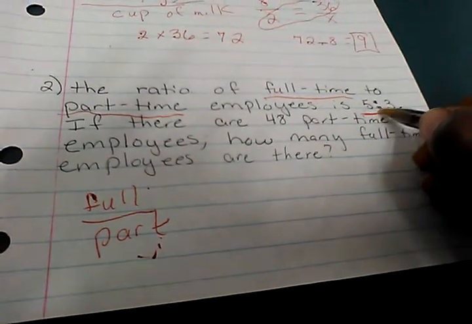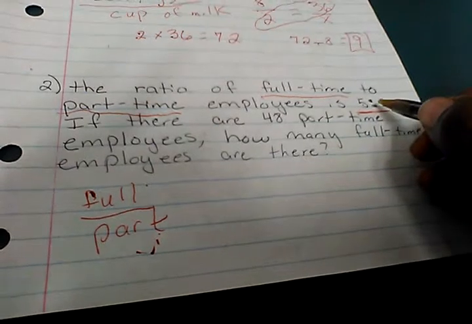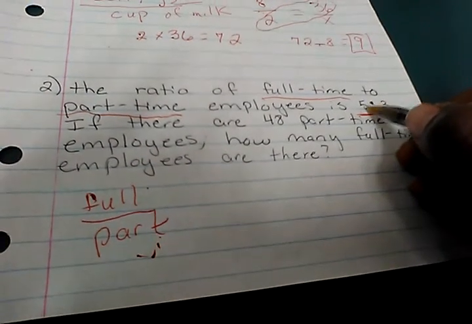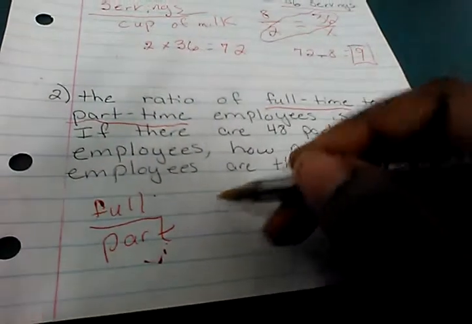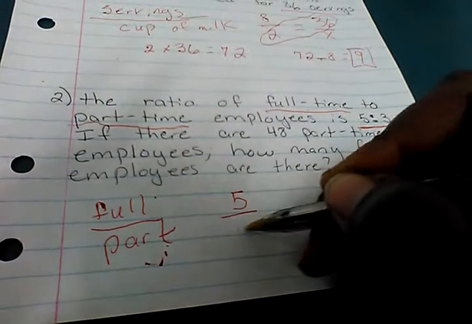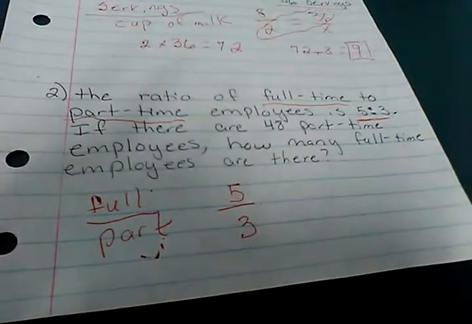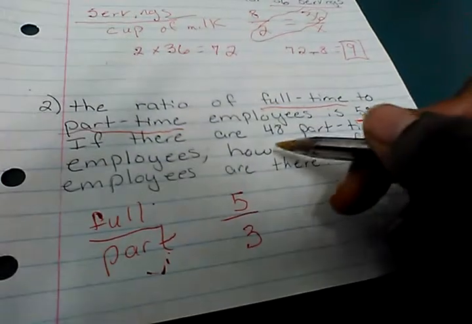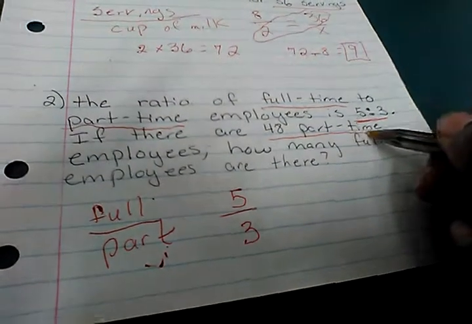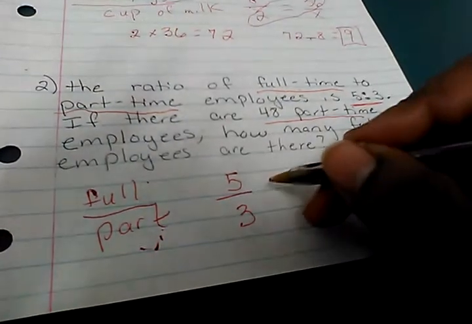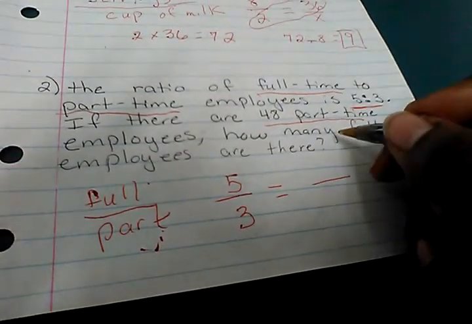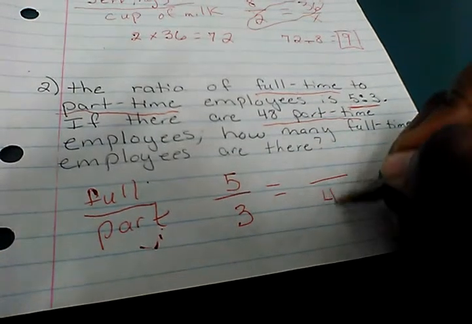We can use that symbol to also mean that we're looking at a ratio. So that means 5 of these people are full-time, 3 of these people are part-time. So I'm going to write that 5 to 3 compared to 48 people are part-time, and I don't know how many full-time I have. So compared to 48 of these people are part-time, so that's going to go down here.